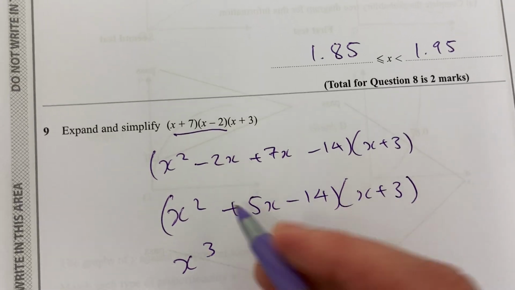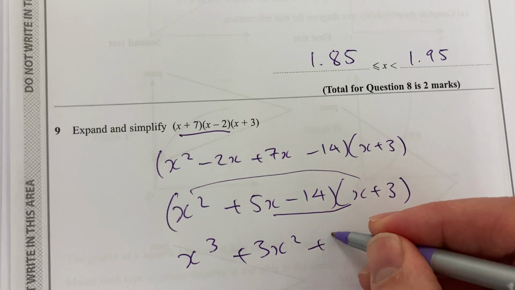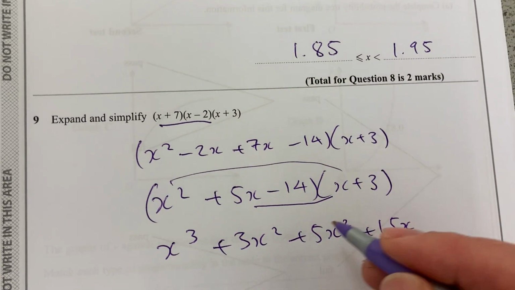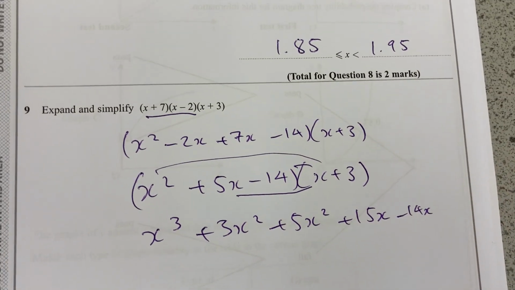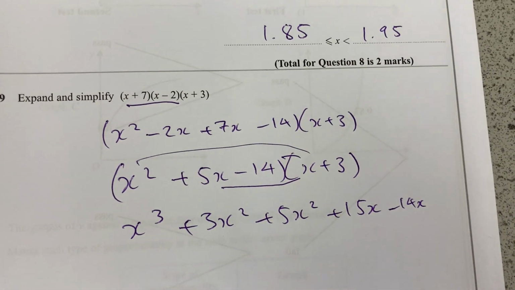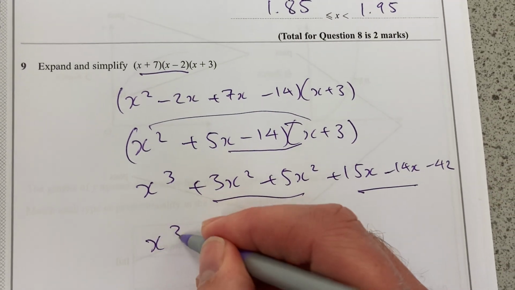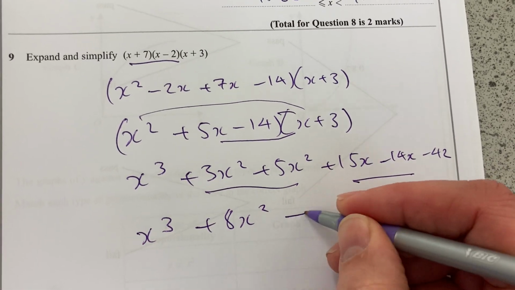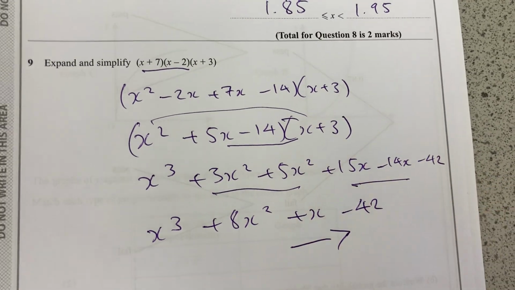You're going to get x cubed plus 3x squared plus 5x squared plus 15x minus 14x, and then 3 times 14 is 42, so it's minus 42. Collect the like terms, there's no other cubes, plus 8x squared plus x, because 15 minus 14 is 1, minus 42. And there we go.